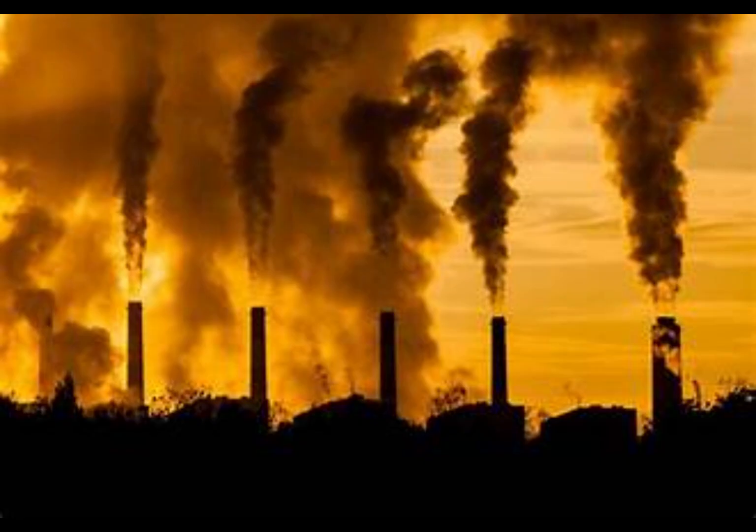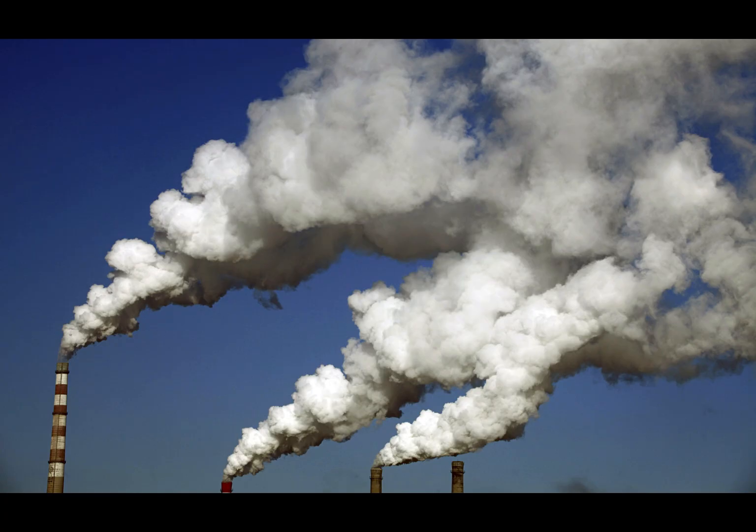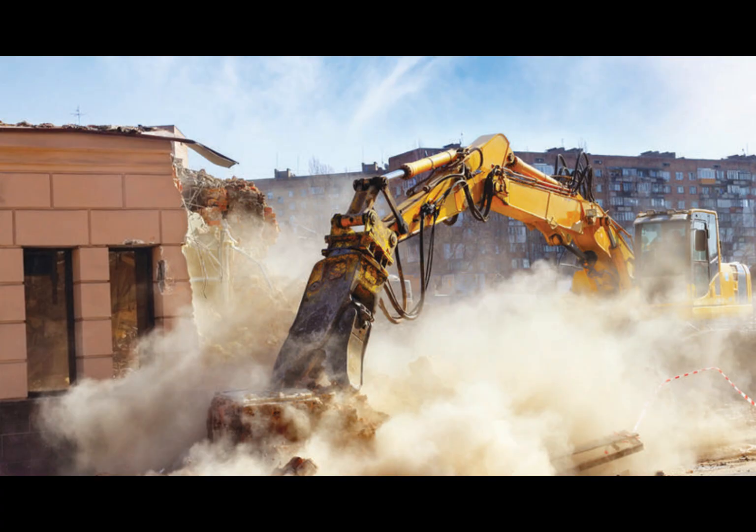Air pollution. Long-term exposure to pollutants, including chemicals and dust, particularly in occupational settings like construction or mining, can increase the risk of COPD.